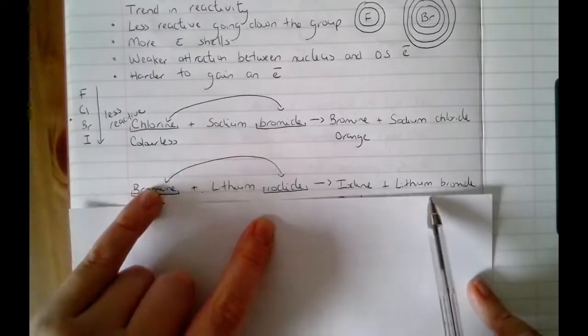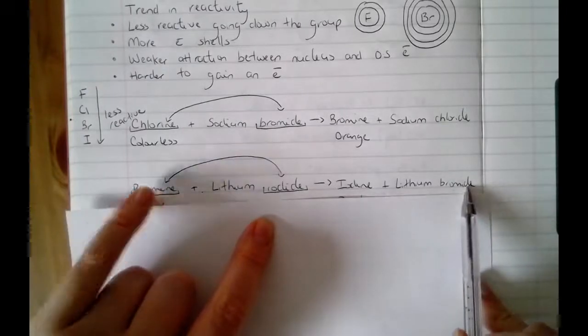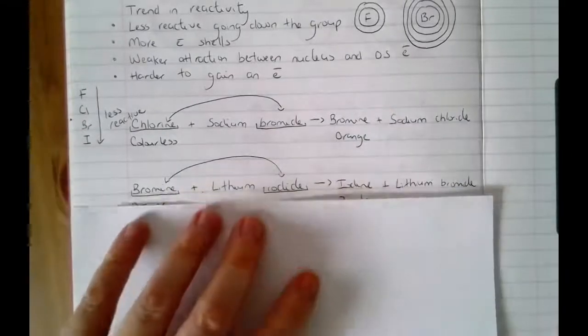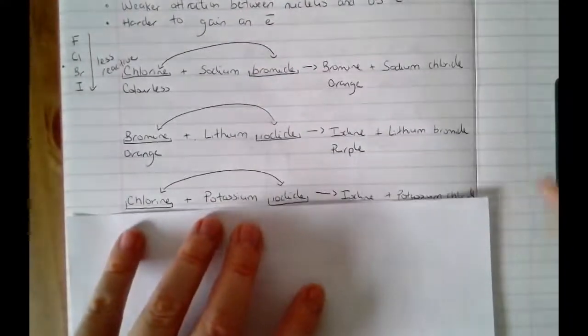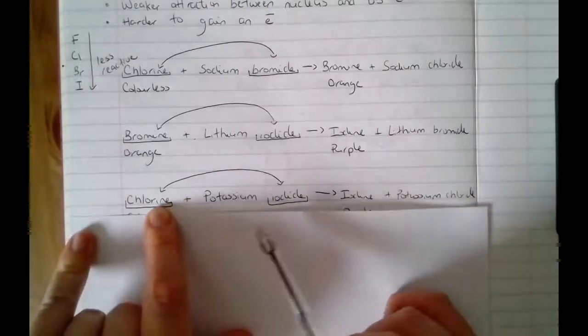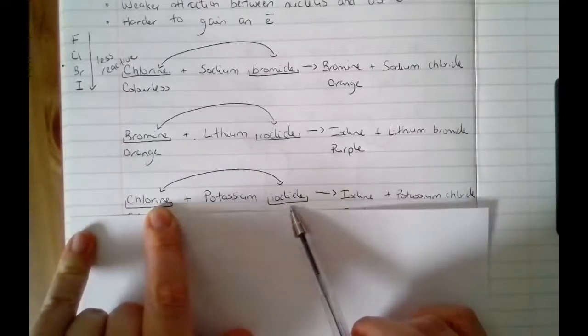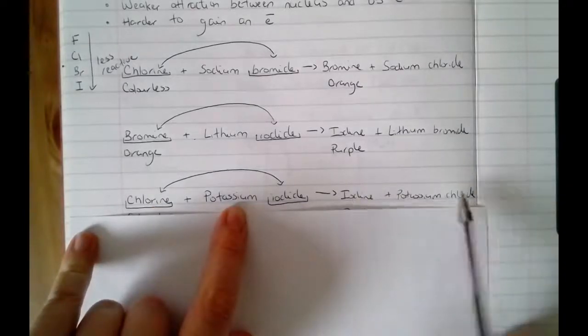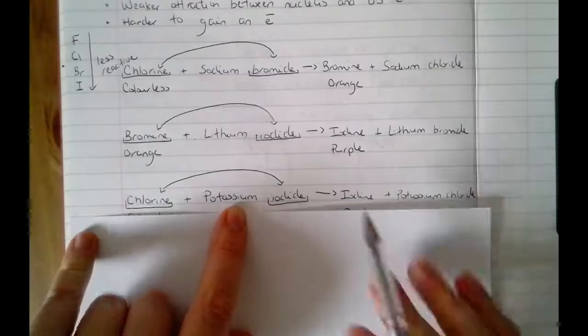Again, it's bromine by itself, bromide in the compound. Iodide in the compound, iodine by itself. We look at another example, chlorine and potassium iodide. Chlorine is the halogen by itself. It's more reactive than the halogen in the compound. They swap places, iodine by itself, chlorine in the compound as chloride.